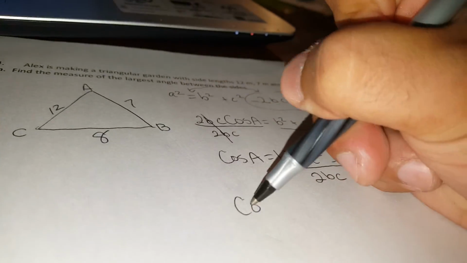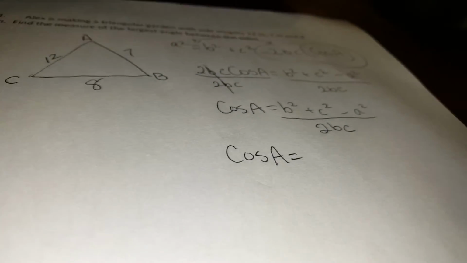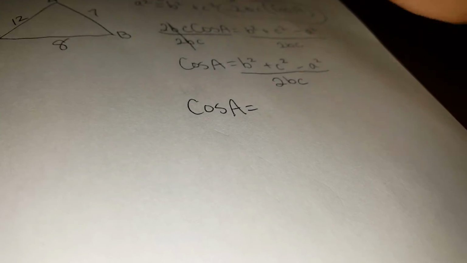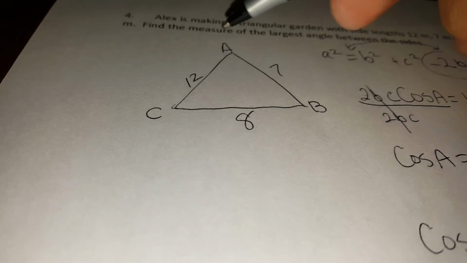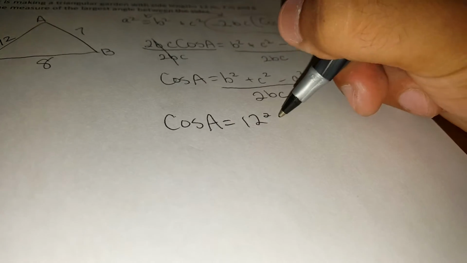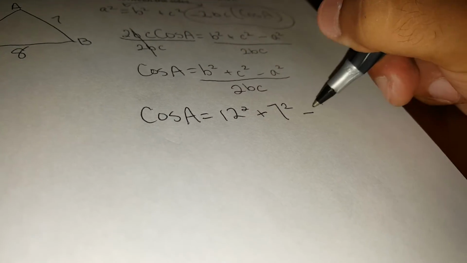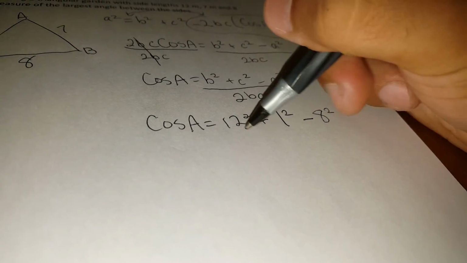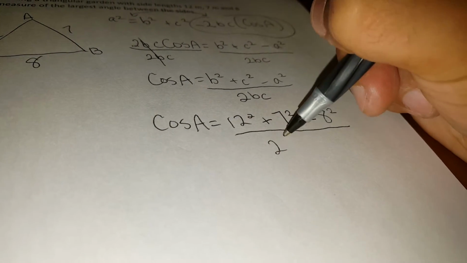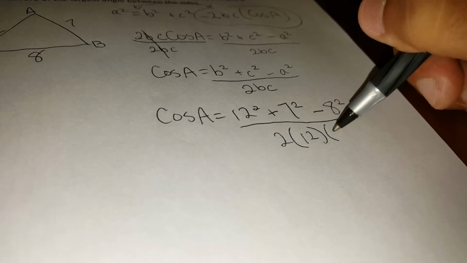So cosine of A equals b squared, which would be 12. Again, it depends how you number this. So 12 squared plus c squared, which would be 7 squared, minus a squared, which would be 8 squared, all divided by 2 times side b, which would be 12, times side c, which would be 7.